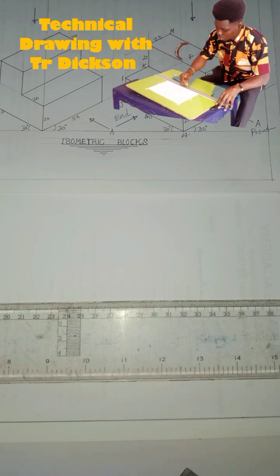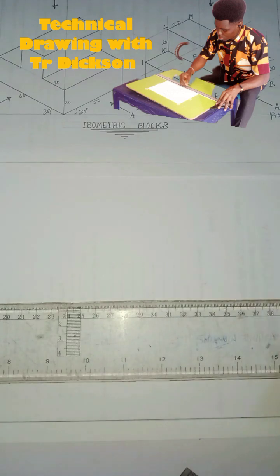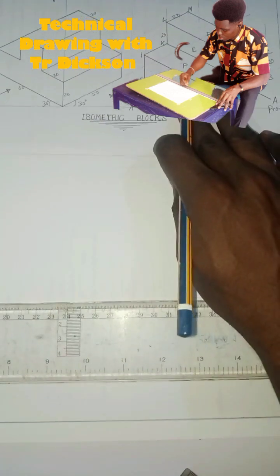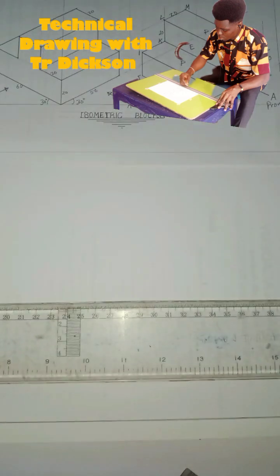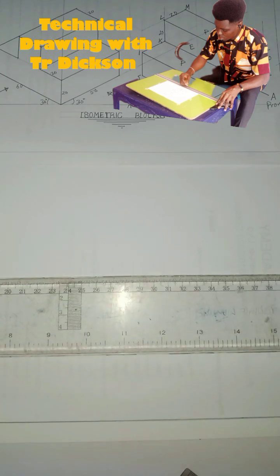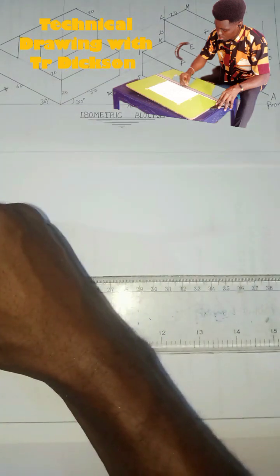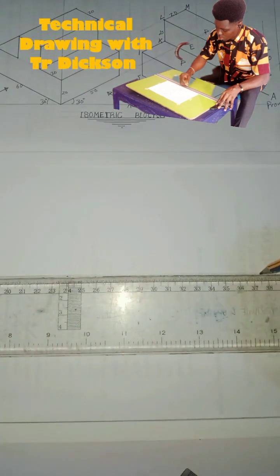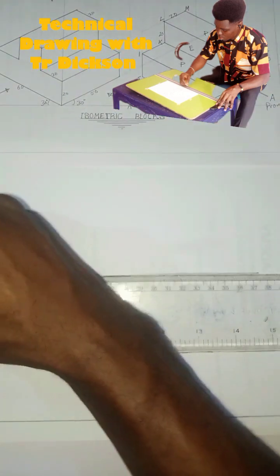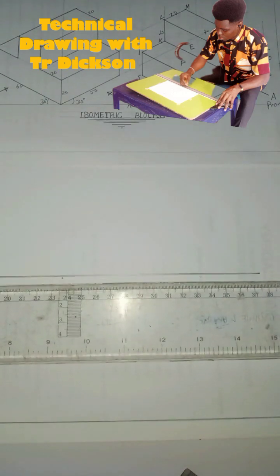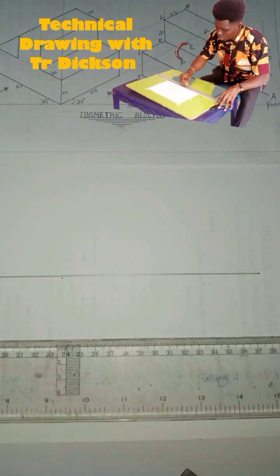Okay, so the first thing to be done is for you to draw the planes where the faces are to be situated. So to start doing that, you will draw using the T-square a straight horizontal line, just like this. Ensure that the horizontal line is almost central to the page you are drawing on.